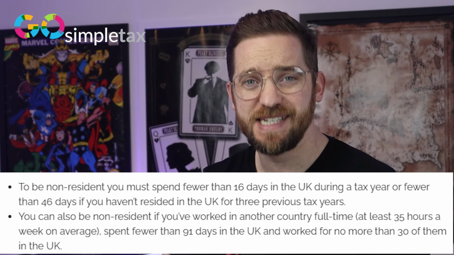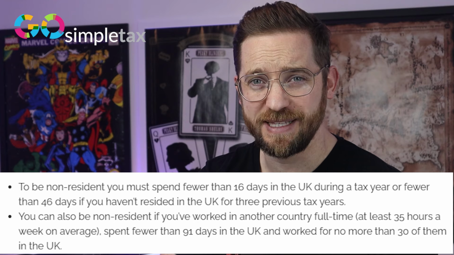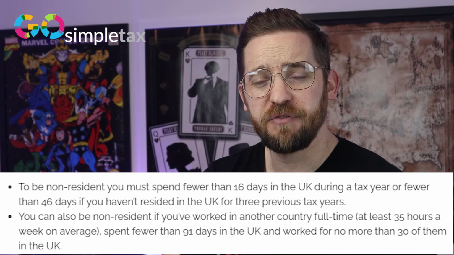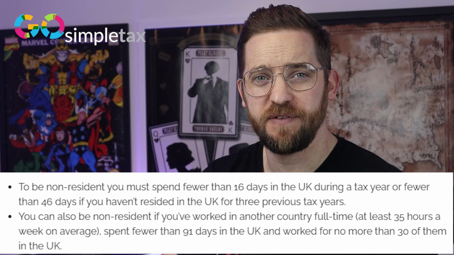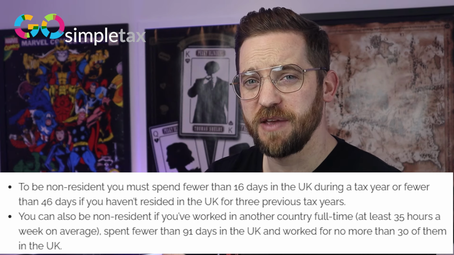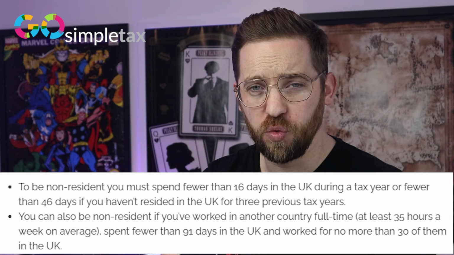A simplified version, though, for those living overseas is to be non-resident, you must spend fewer than 16 days in the UK during a tax year, or fewer than 46 days if you haven't resided in the UK for the previous 3 tax years. You can also be non-resident if you've worked in another country full-time.